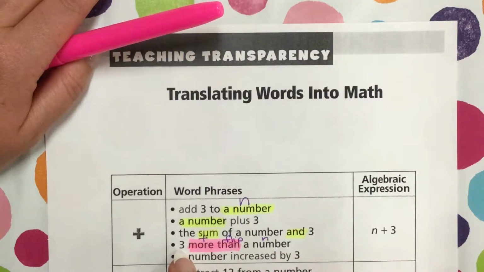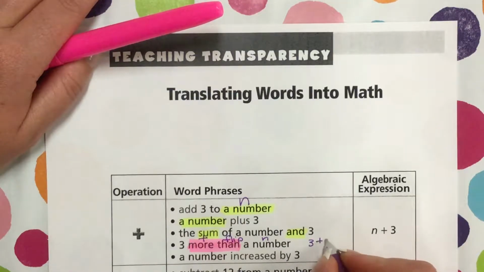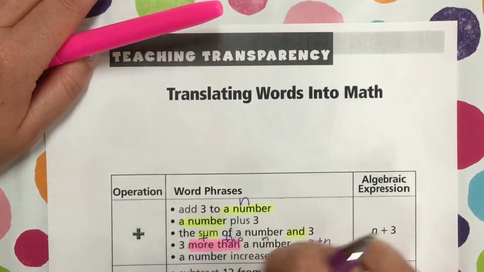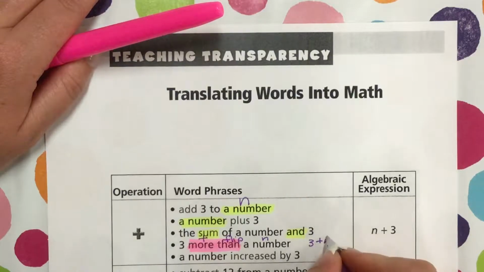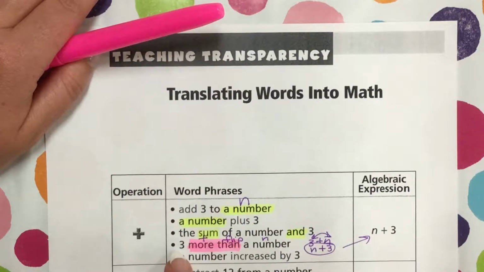So if we have 3 plus a number, than means you flip the order, so then it turns into, you flip them, n plus 3, which is what we have right there. So 3 more than a number: 3 plus, than means the 3 flips to the back, the number flips to the front.